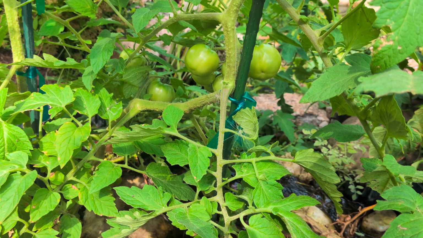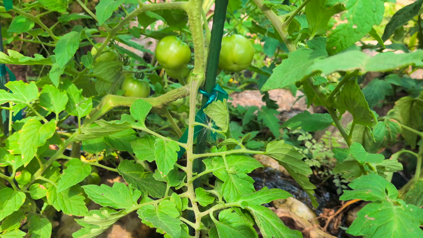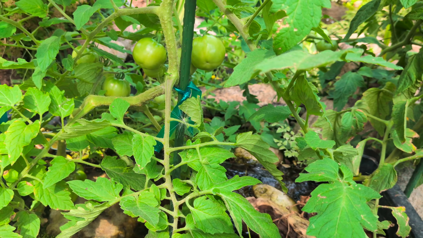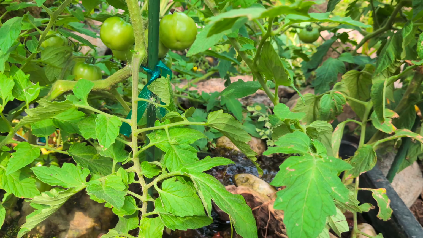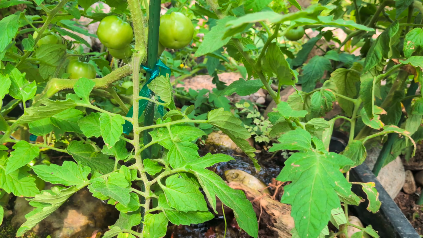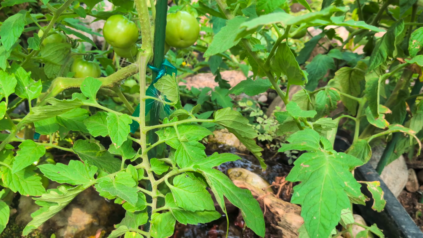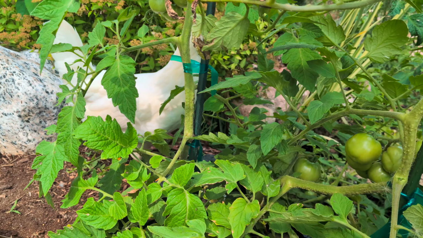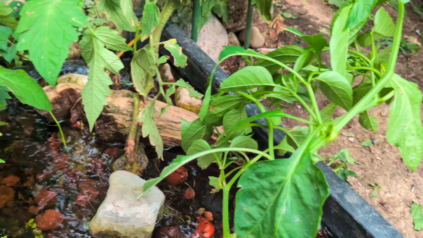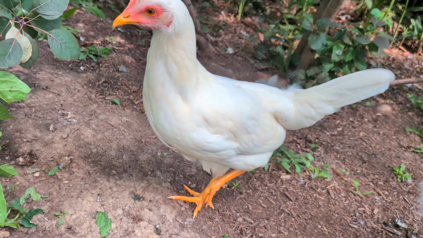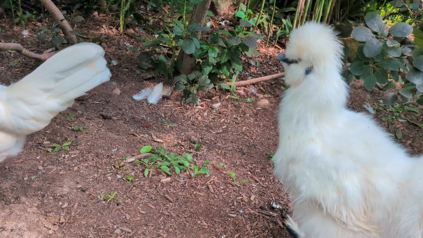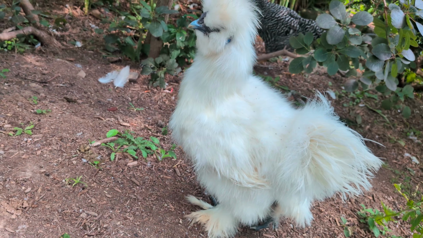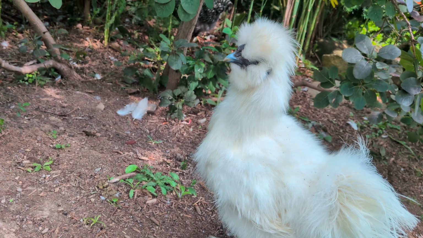This year I decided to experiment with tomatoes. And these plants are really looking kind of nice. But I'm not sure what the result or the taste of these tomatoes is gonna be. Hopefully good. So this flows constantly day and night. There's the chickens, that's where they're always around here.